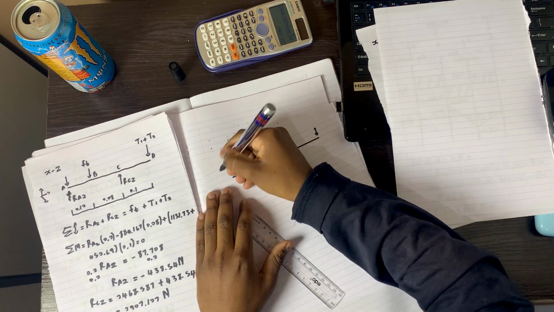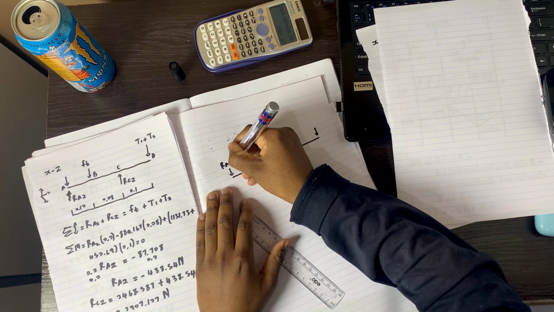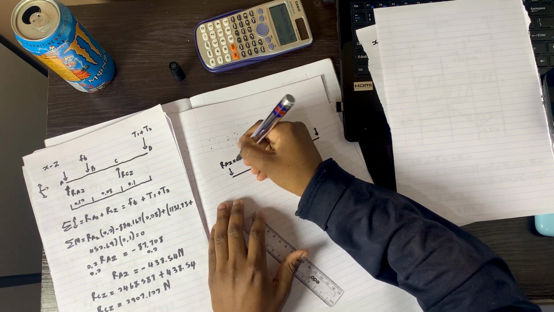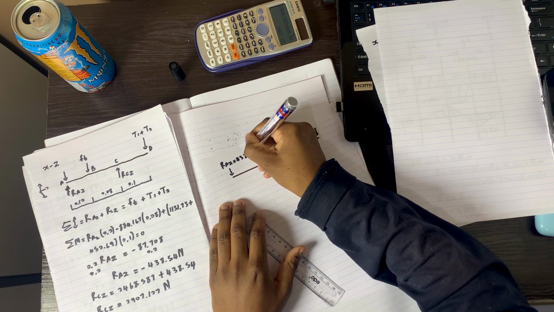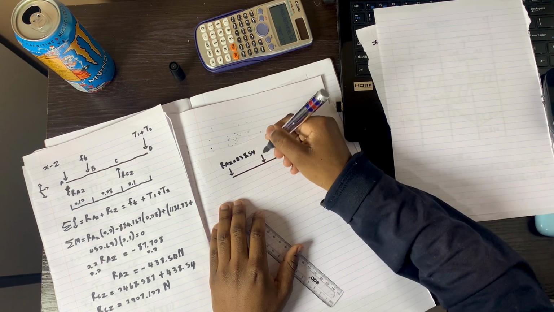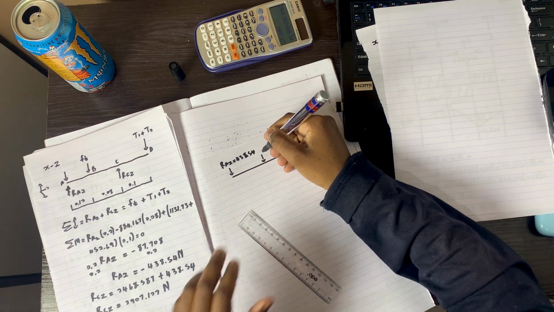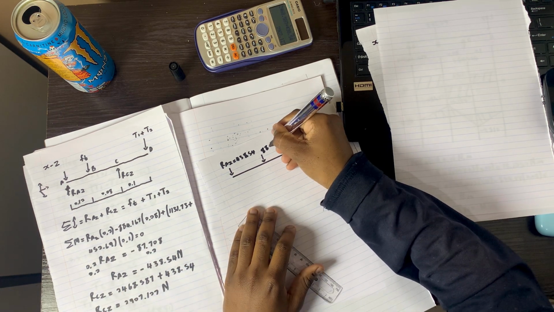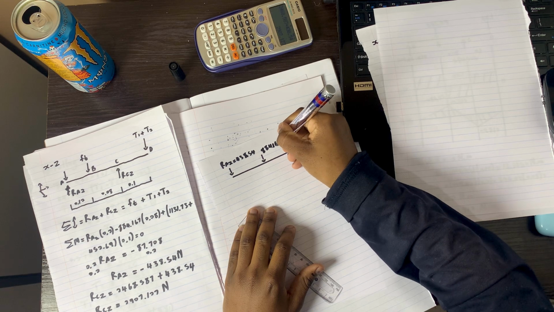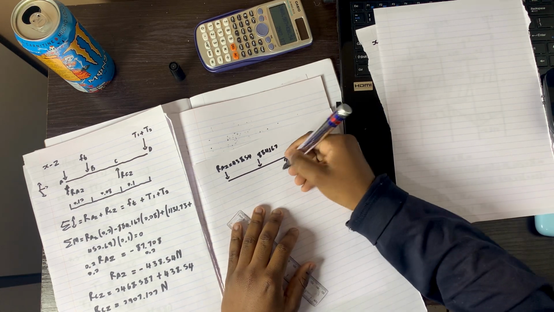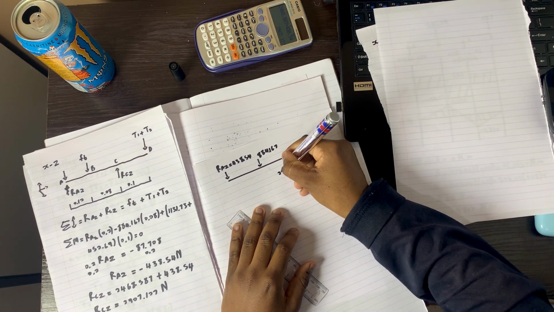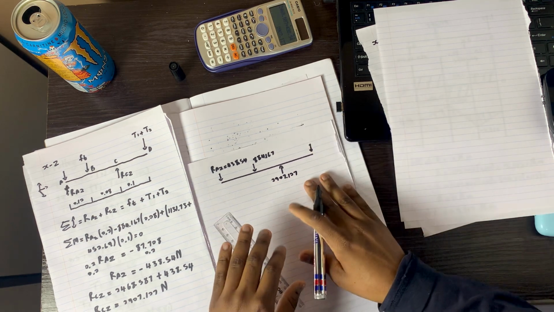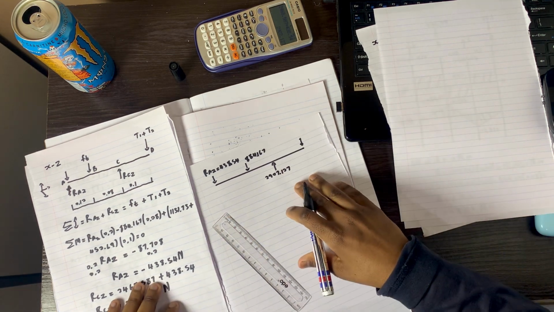Okay, so this is RAZ, 438.54, and here is FT, the tangential, which is 884.167, and here is 2907.127, and here is tension 1 plus tension 2.